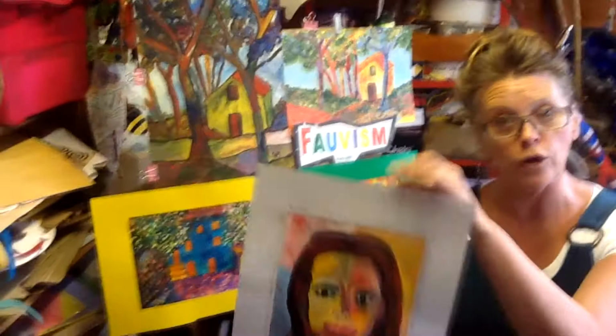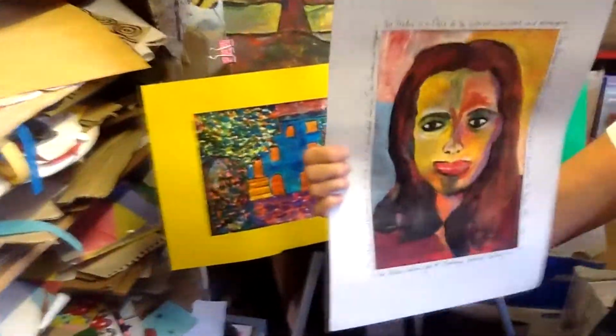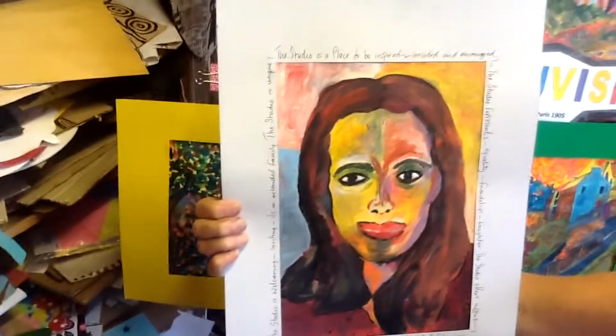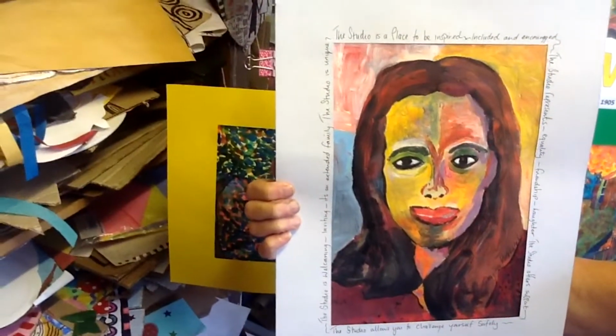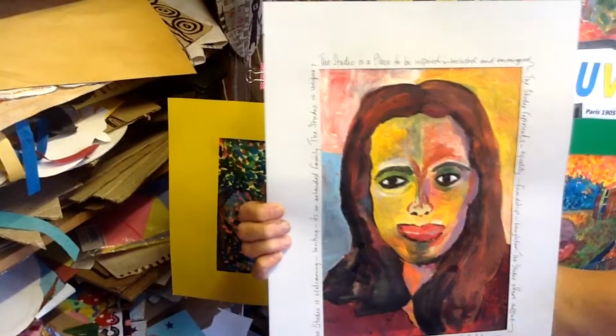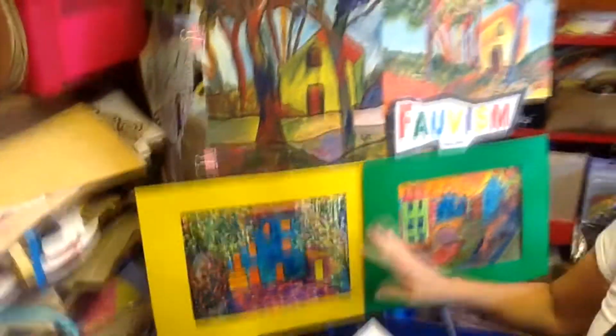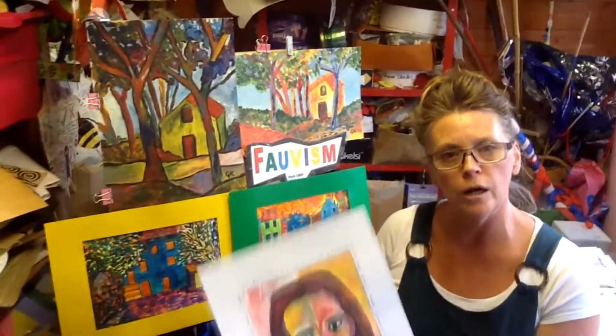And you can do a Fauvism type one. So if you look at Henri Matisse, one of his self-portraits was Fauvist style, and so I had a little play around. So yeah, Fauvism can even come into self-portrait. So have a go at Fauvism and have a go at a self-portrait.